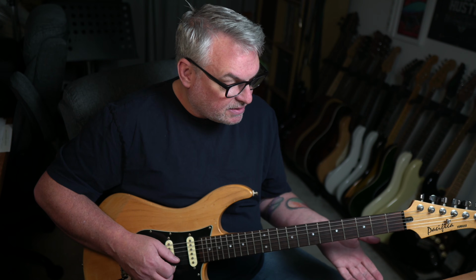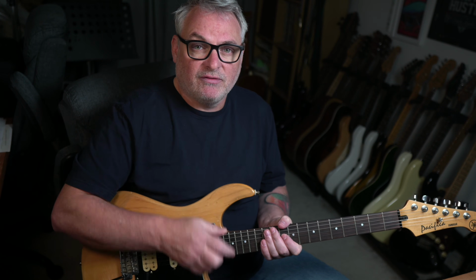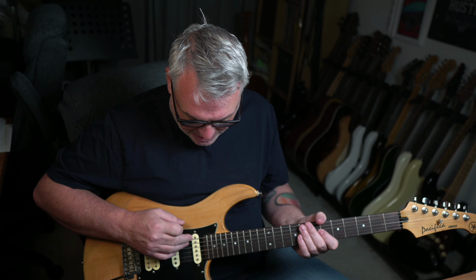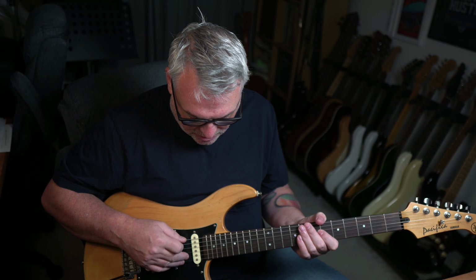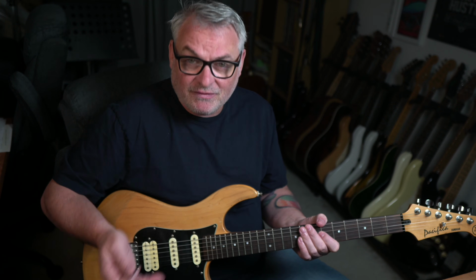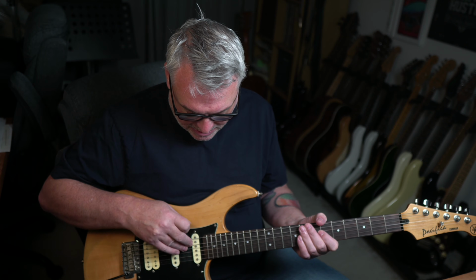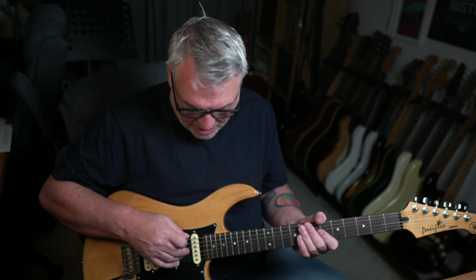That's all I need to think. Now I can do this on the inside string pairs as well, because we have six string pairs. We've got the E and A string, the D and G string, the B and the E string. Then we have a subset, which is the A and the D string, and the G and the B string.